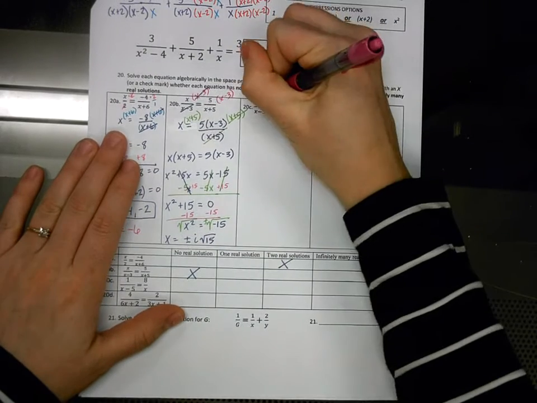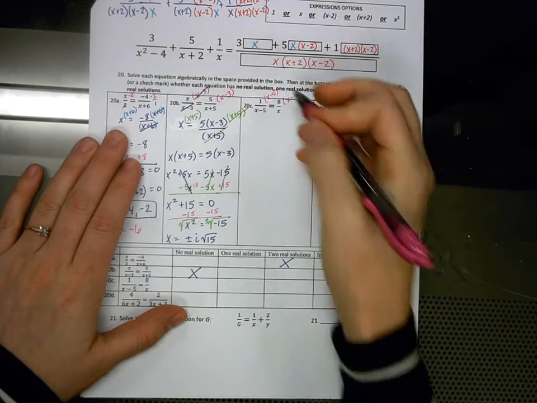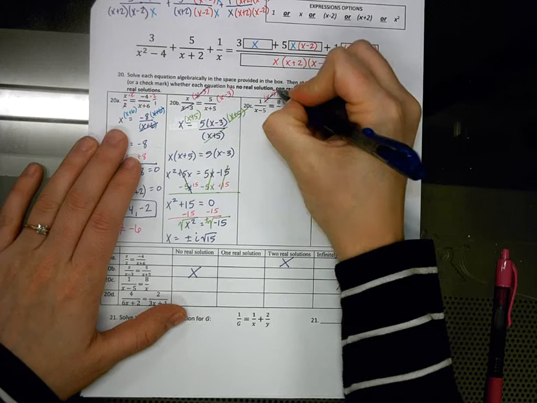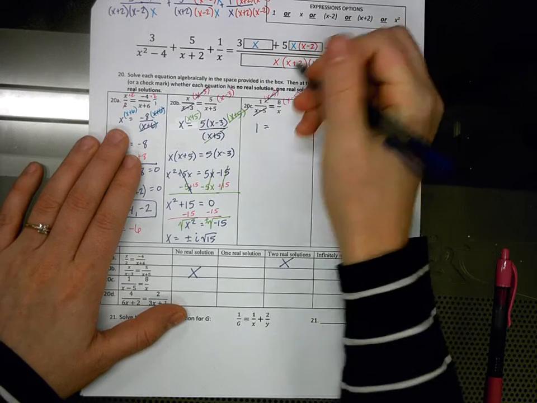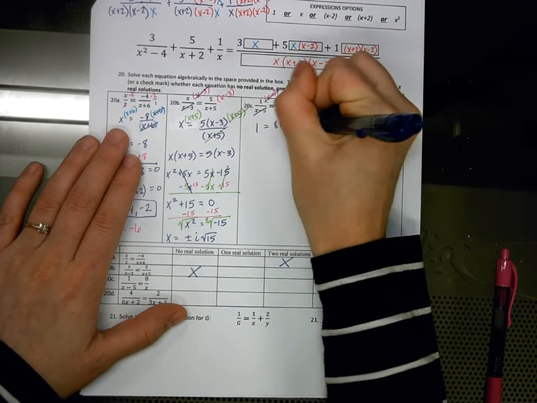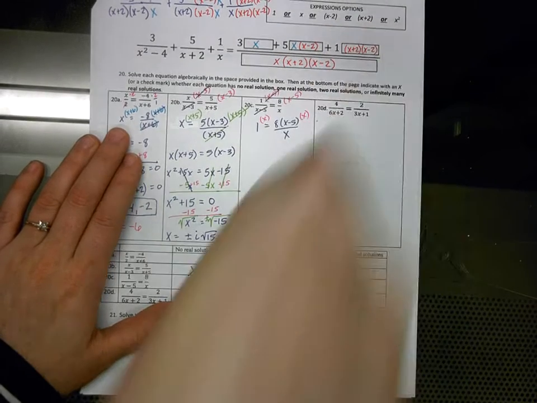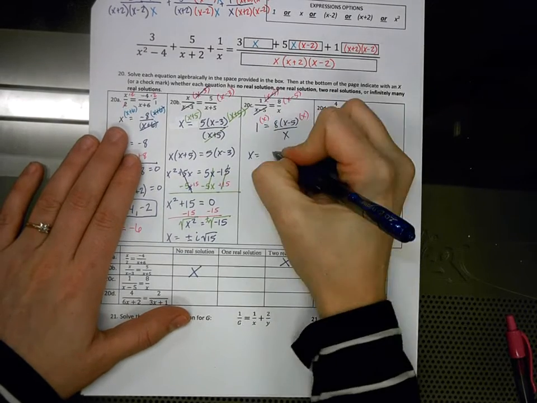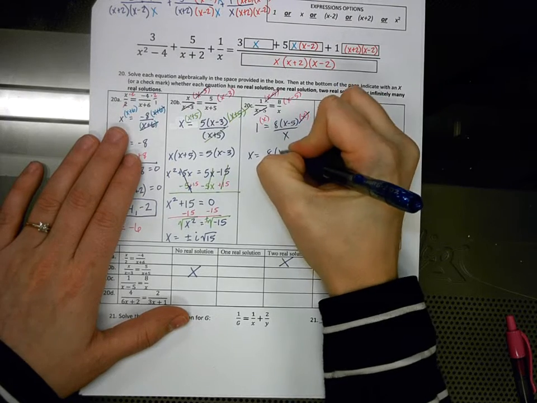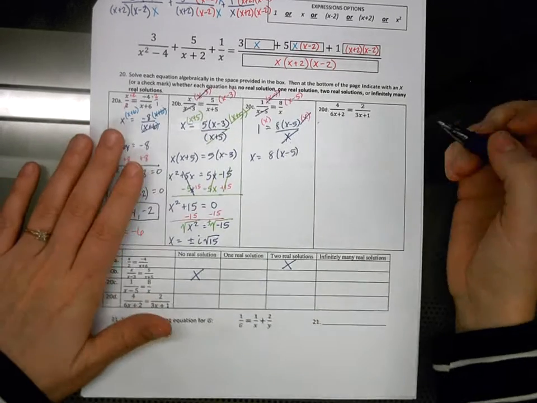Okay, 20c. To clear a fraction, we're going to multiply by our first denominator of x minus 5. That gives me x over x minus 5 times x minus 5, which is 1, and 8 times x minus 5 over x. Then I'm going to multiply each fraction by x to clear my second denominator. So I get x equals, well, 8 times x minus 5, because these x's reduce. X over x equals 1.